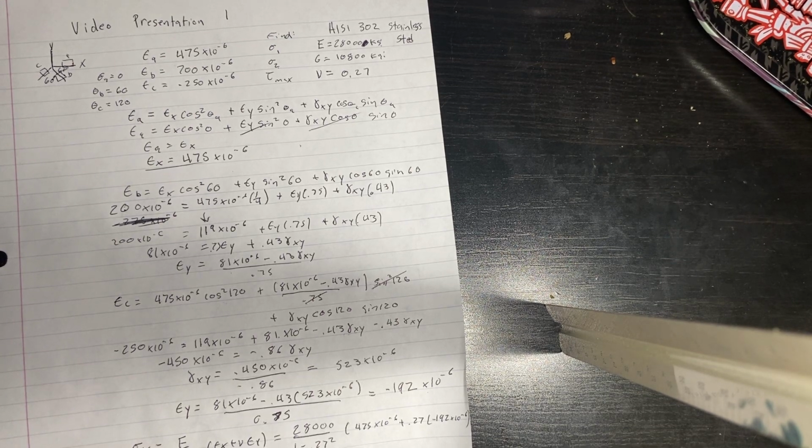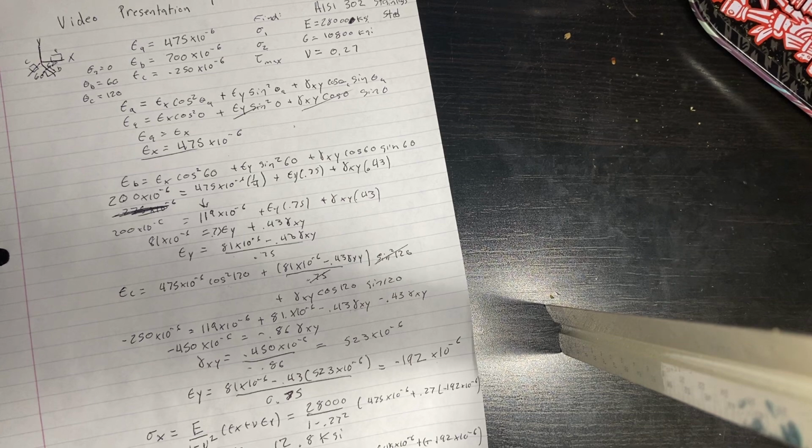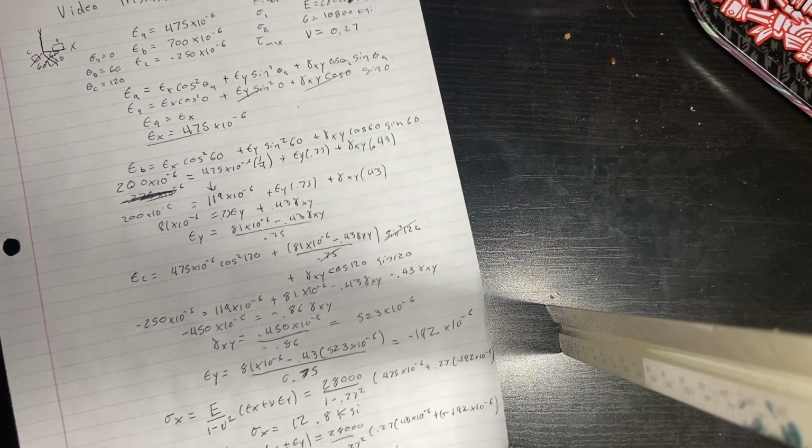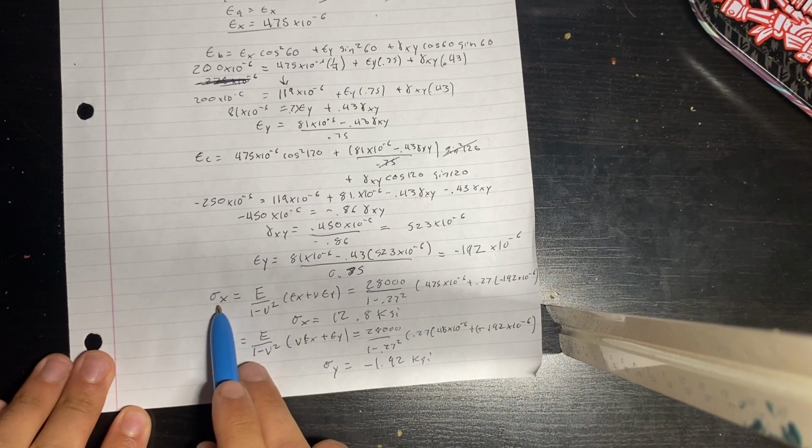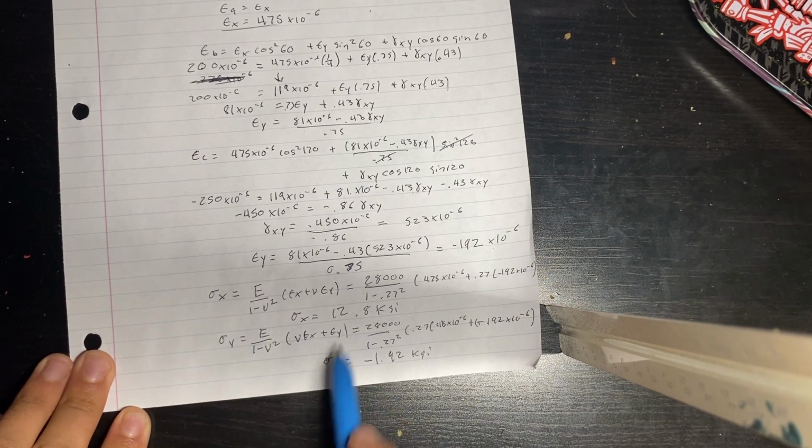This is going to give us sigma y negative 1.92 KSI. So we got sigma x 12.8, sigma y negative 1.92.